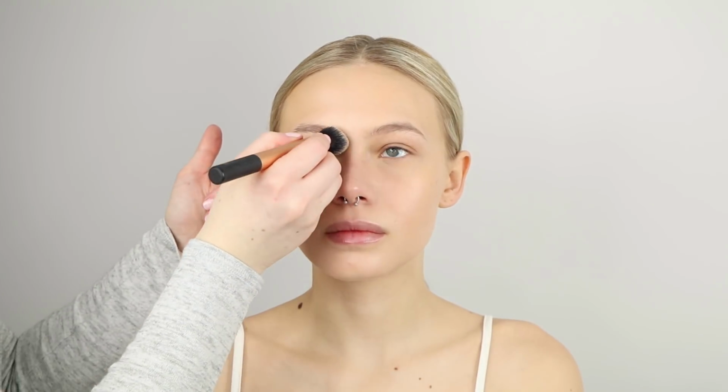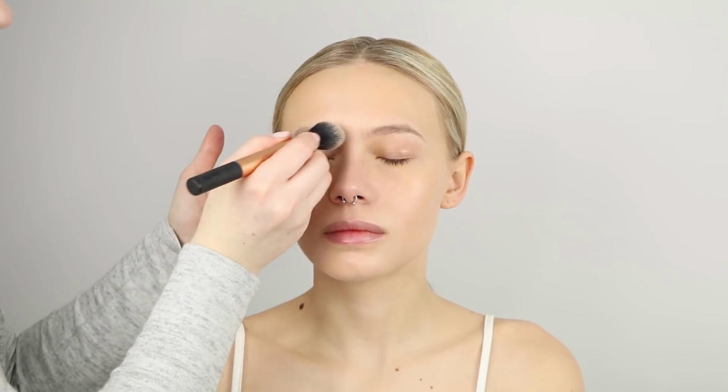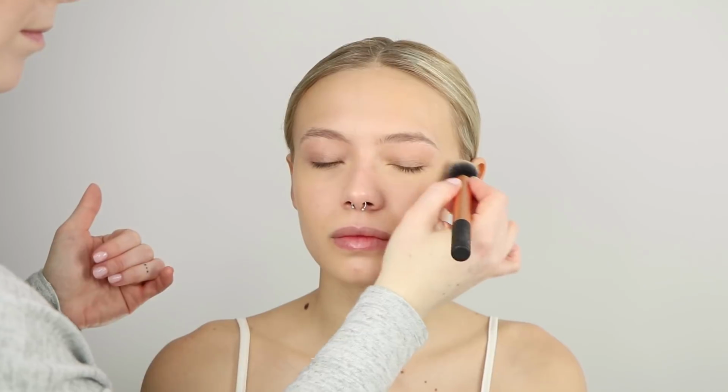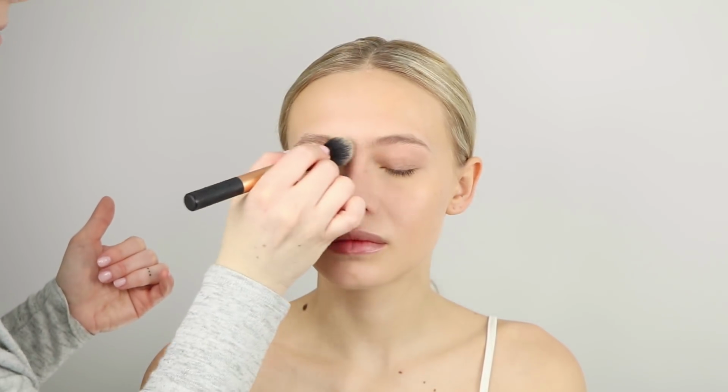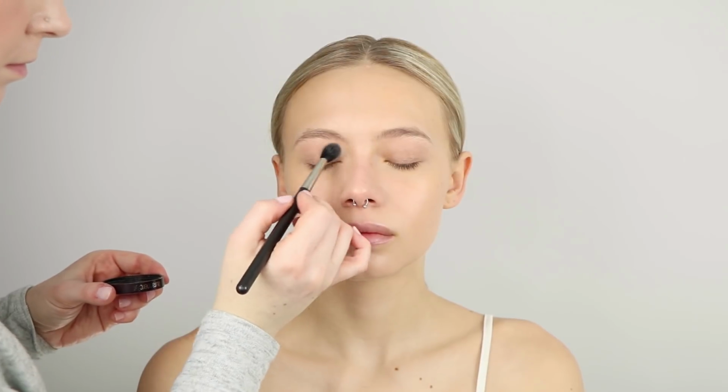I'm smoothing out the foundation that has creased on her eyelid. I don't think I have time to apply a shadow, so I'm just going to even out the foundation and set it with translucent powder. Sometimes this is all you need for a clean beauty look.